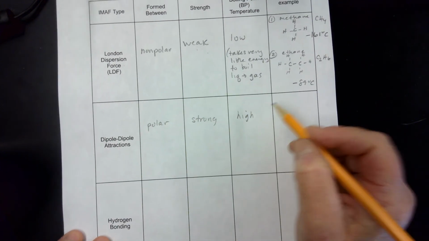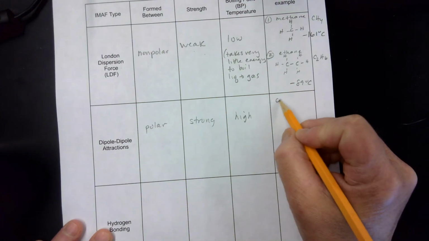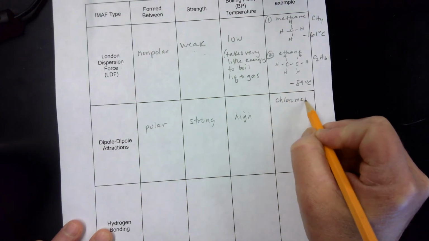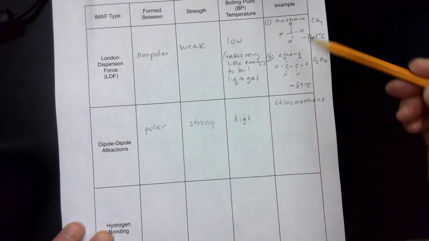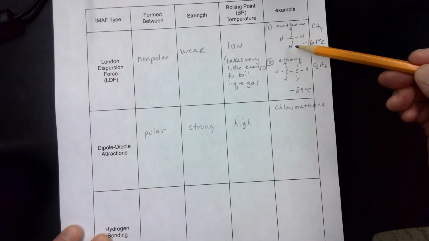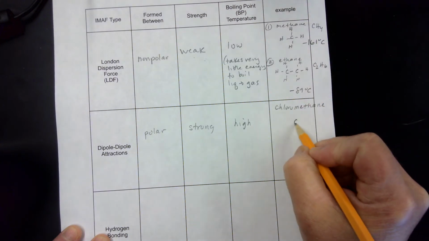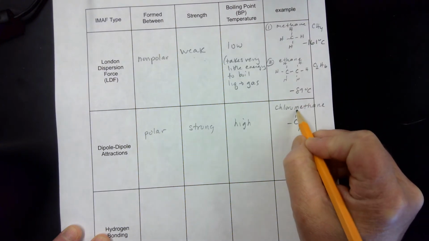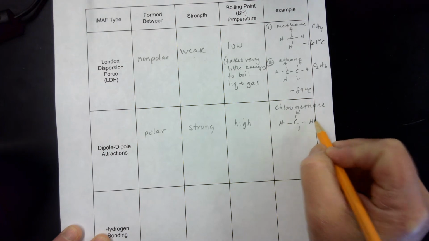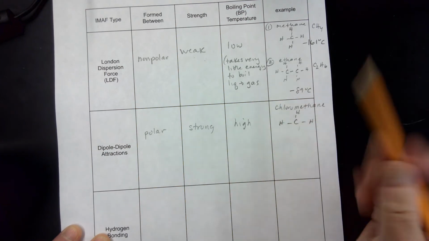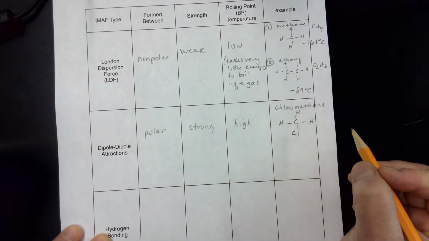And here what I'm going to do to show you for an example is something called chloromethane. Okay, so this is like taking a methane molecule, taking off one of those hydrogens and replacing it with a chlorine. So if I were to draw that molecule, we might have 3 hydrogens, and then the 4th spot is being taken up by a chlorine.